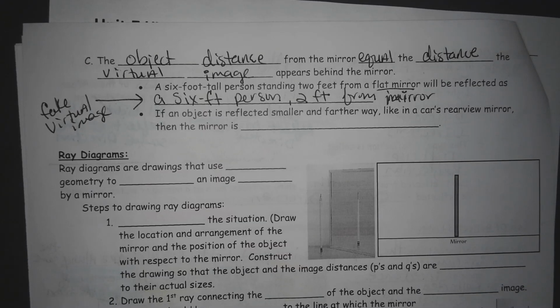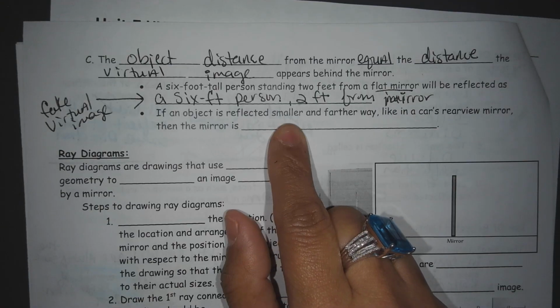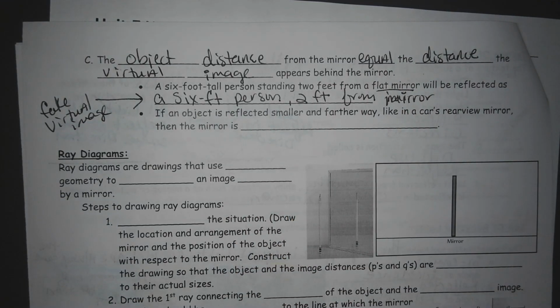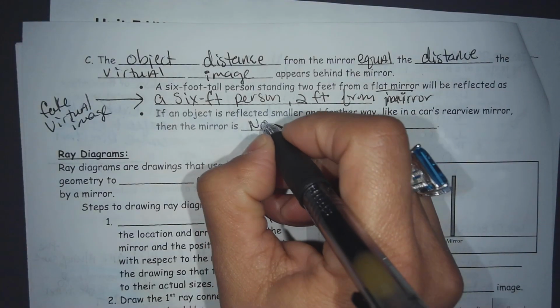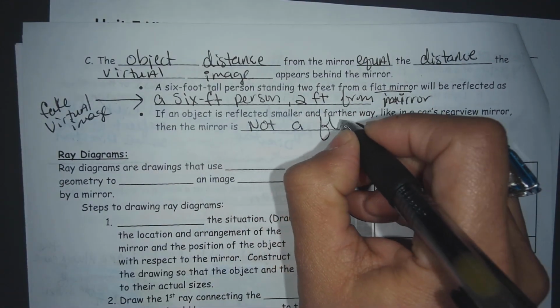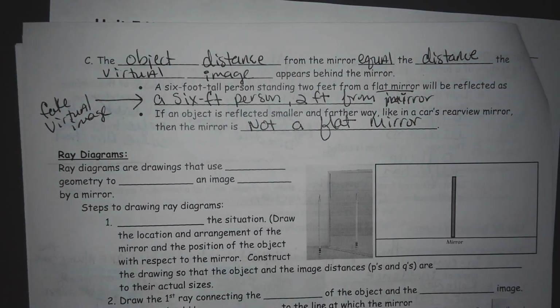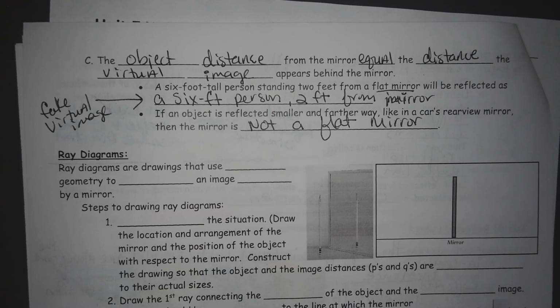So if an object looks smaller or further away, like in a car rear view mirror, then that is not a flat mirror. It has curves, and those curves are what we're going to talk about on Thursday. When you come into class Thursday, your desks are going to have mirrors and lenses called concave and convex. We need to get through flat mirrors first.